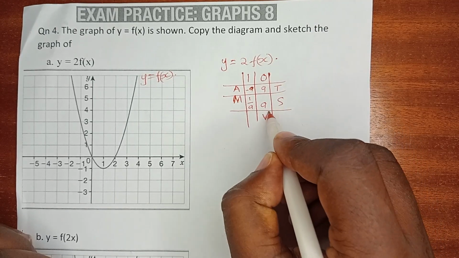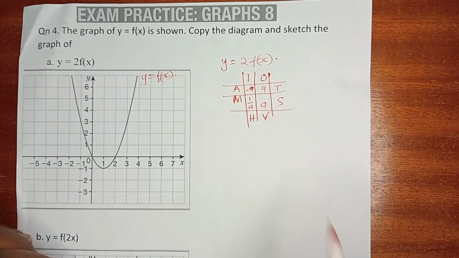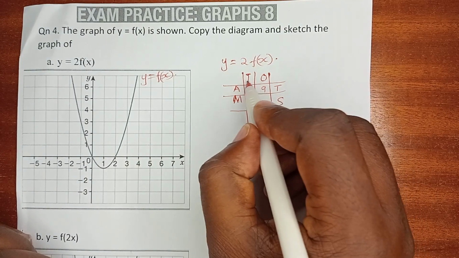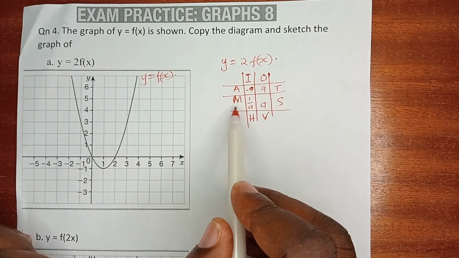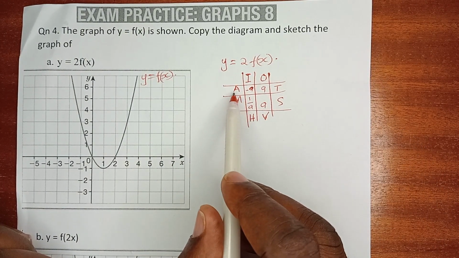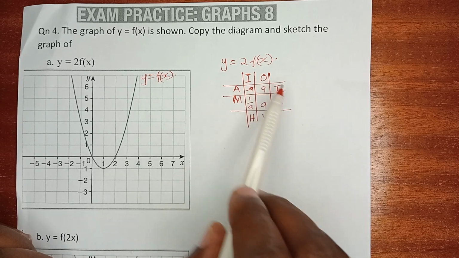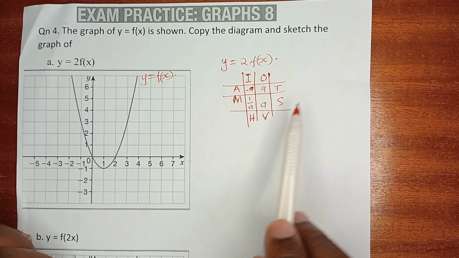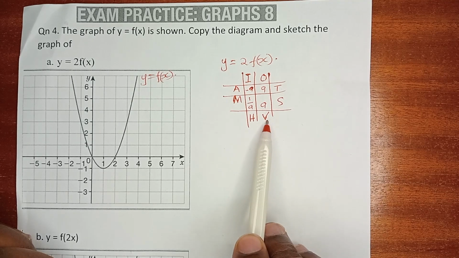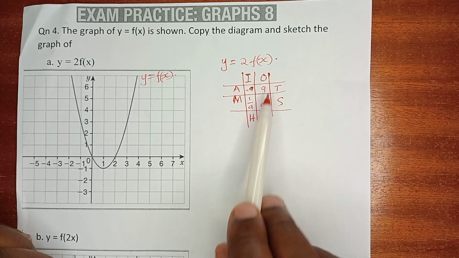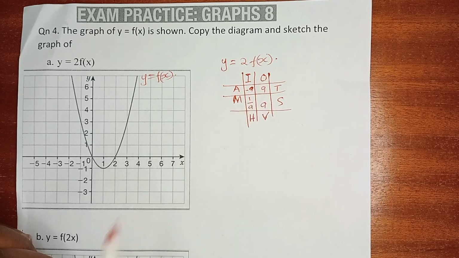Timothy should verify himself. And as you can see, it has always been M meaning multiplication, A meaning addition, I meaning inside, O meaning outside. This is translation, this is stretch, this is vertical, and this is horizontal. And these a's are parameters of transformation.